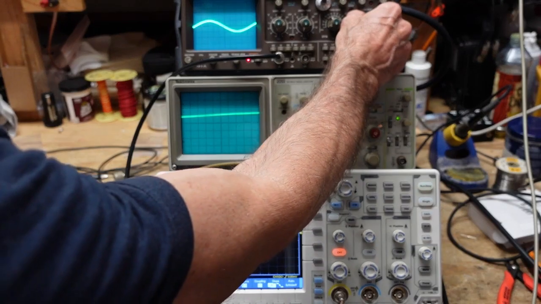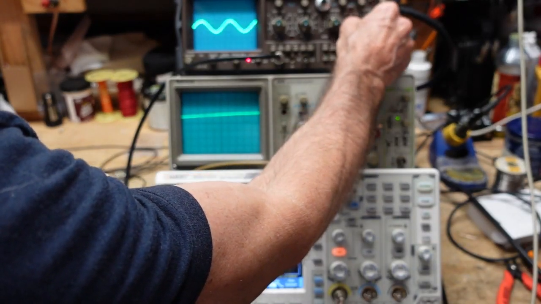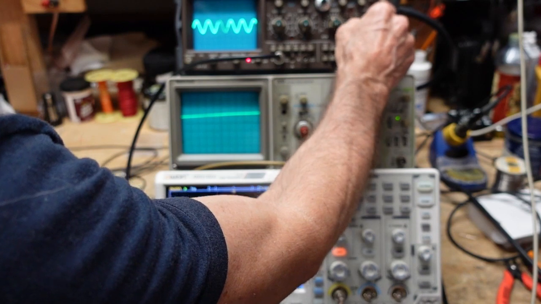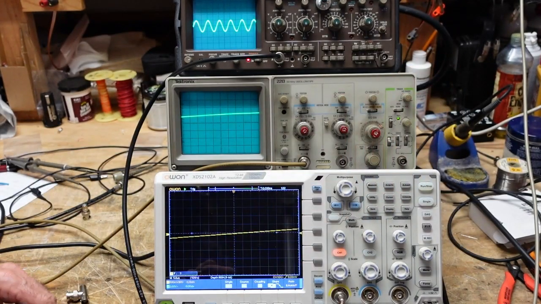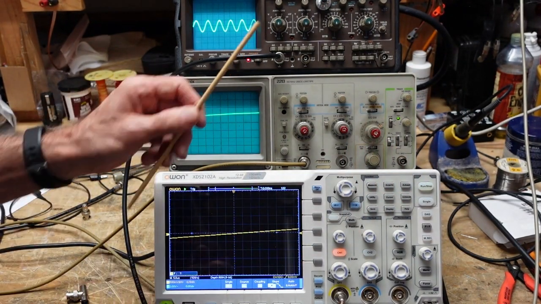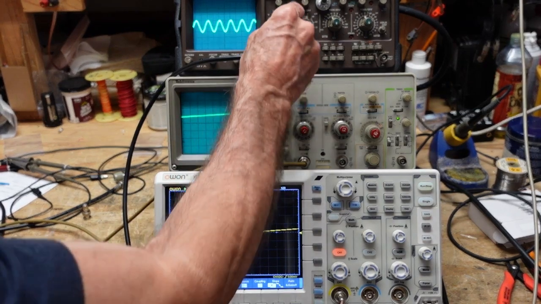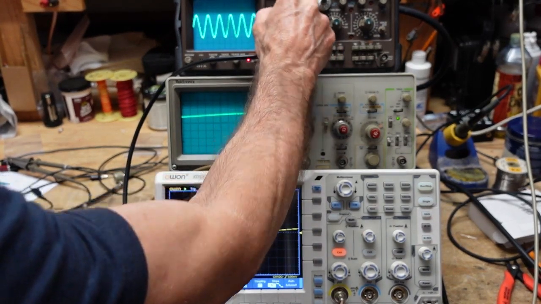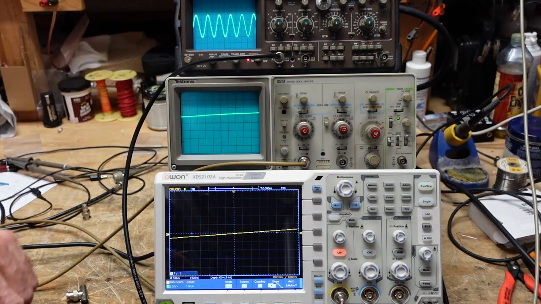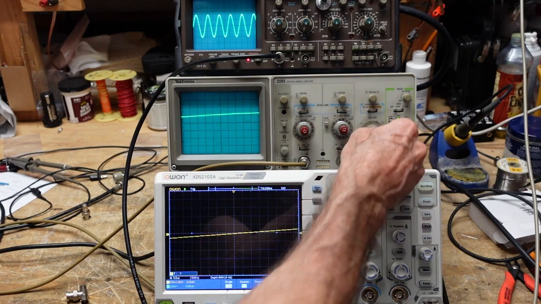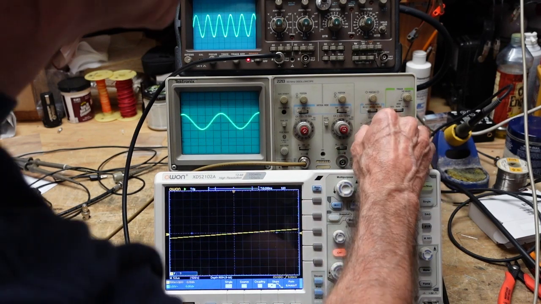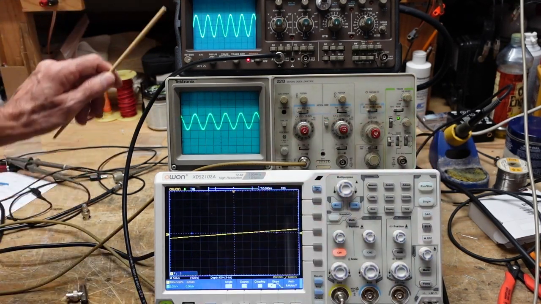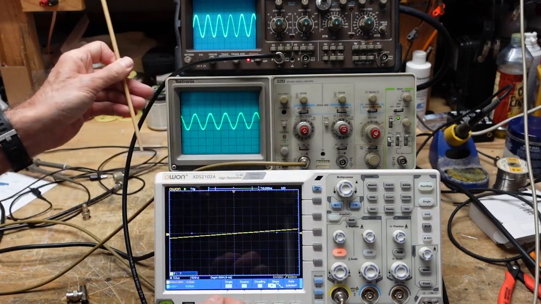I'm going to turn our times per division to 0.5 milliseconds or 500 microseconds per division. And I'm going to turn our volts per division down to just give us a little more amplitude. Our Tektronix, we'll turn the time base to the same place, and we get about the same distance across the screen.